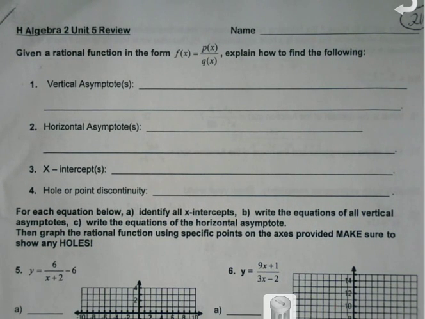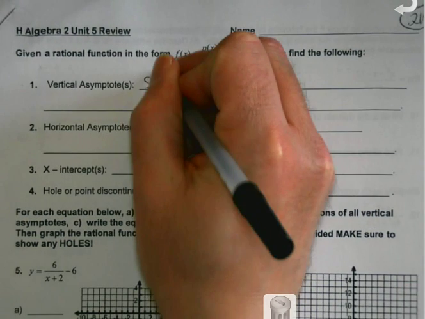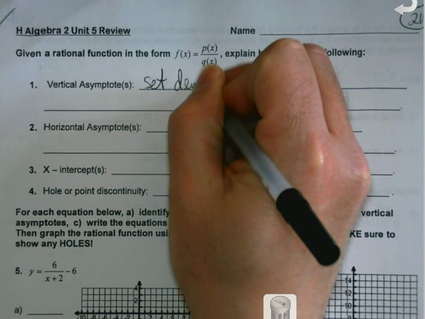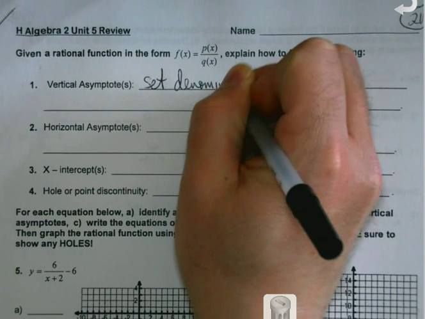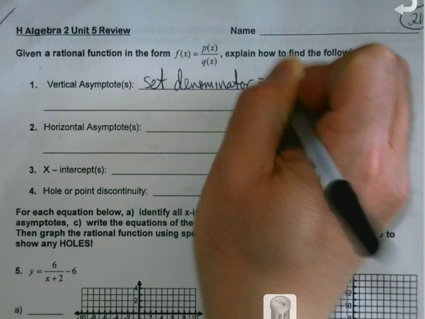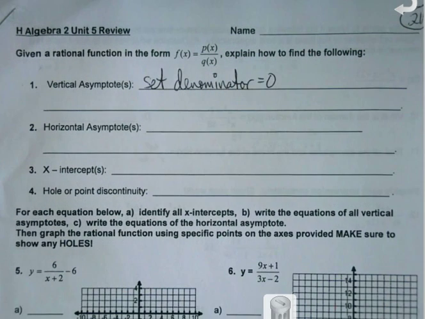If I'm looking for a vertical asymptote, I'm going to go ahead, I'm going to set my denominator equal to 0, factor it. If it's not factorable, just set it equal to 0 and solve the equation that's left. If I can't, it means there's no vertical asymptotes. And we'll talk about how holes could possibly jump in here in just a minute.